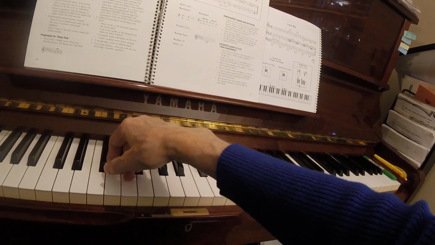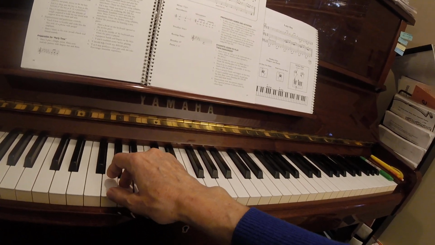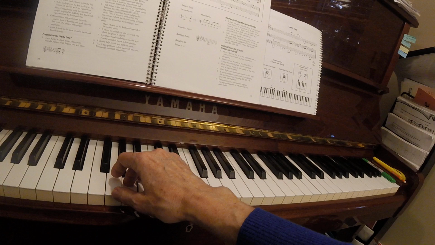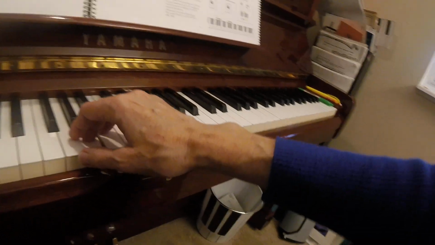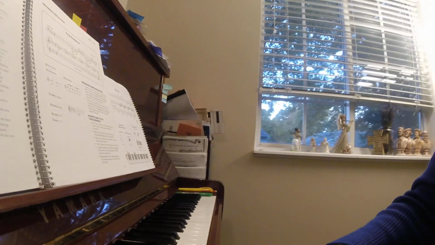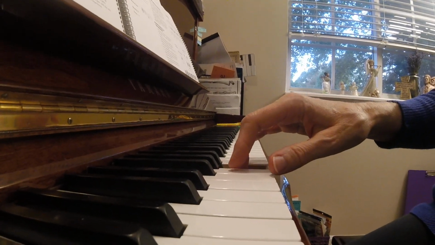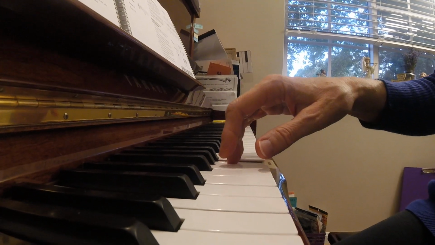And you want to figure out how much effort that's going to take with your arm to make the key go down. Now you can experiment with your keys. Remember, pianos are different, but you can use a very little weight. Let's see if I can turn this so that you can watch me from the side. And if I use very little weight into the key, I can get a soft sound.